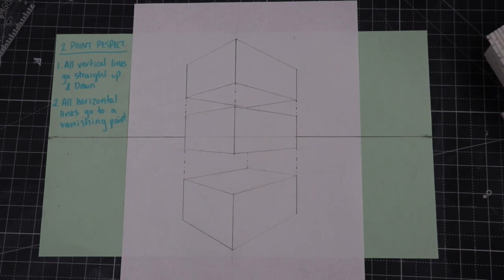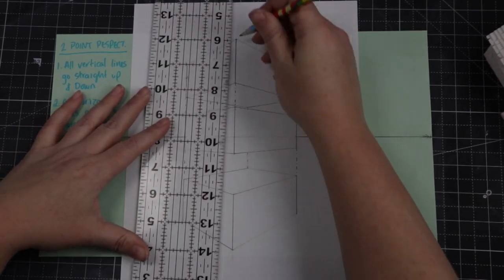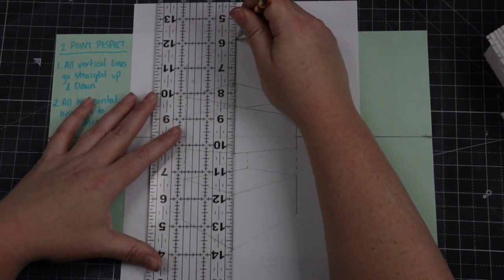What time we got here? We got here at 12:30. Oh, I erased my dotted line. Dear me, dear me. My dot dash line.